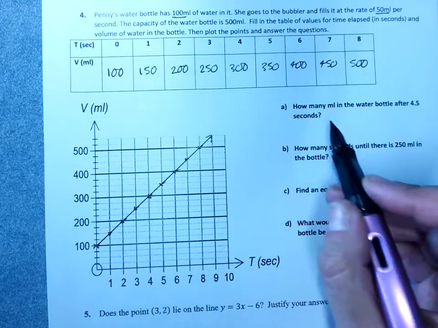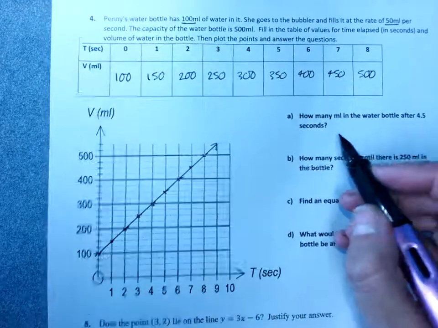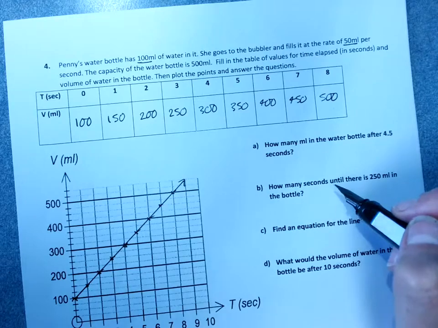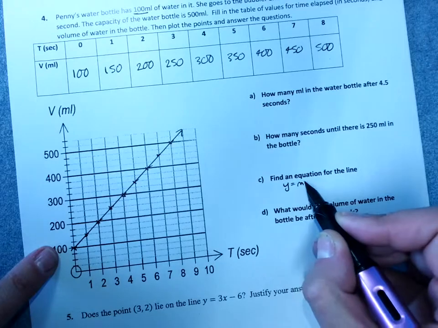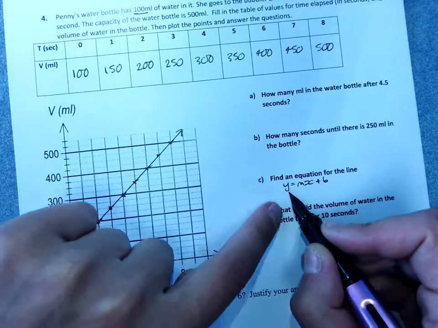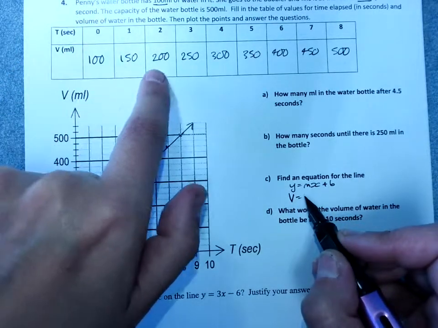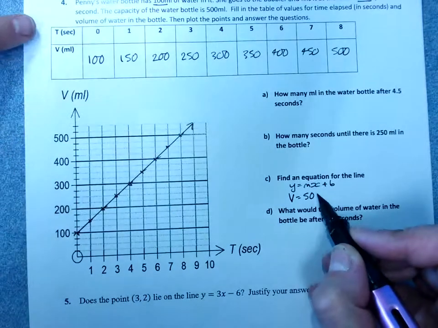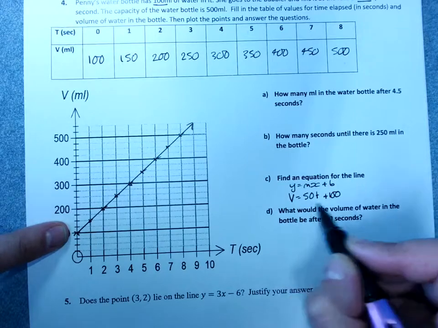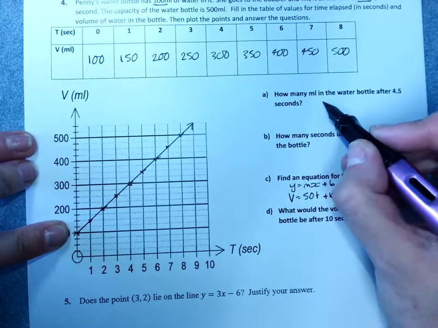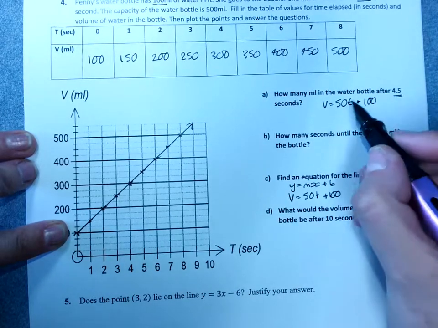How many mL in the water bottle after 4.5 seconds? All right, well that's halfway between, but we might as well show proper working by finding an equation for the line. We want y equals mx plus b. Now our y is not y anymore, it's v. Our gradient is the rate of change, so it's 50. Our x is t, and we start with a y-intercept of 100. So there's our equation. So I might as well use the equation, v equals 50t plus 100, to work that out for 4.5.